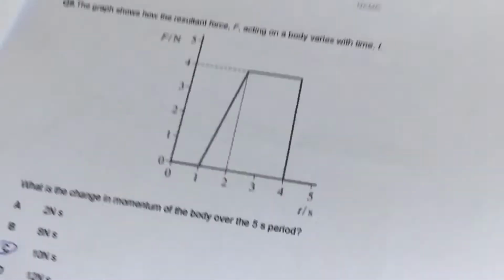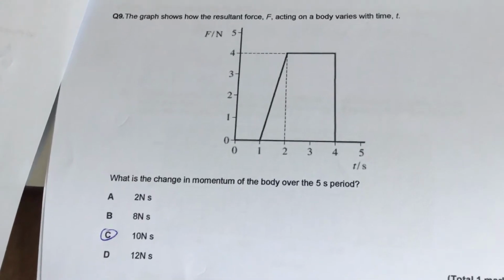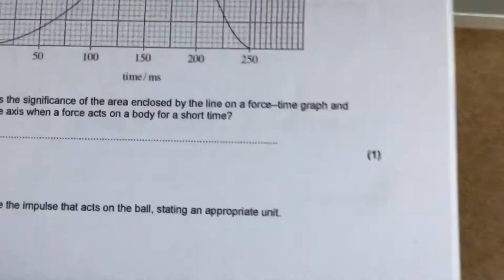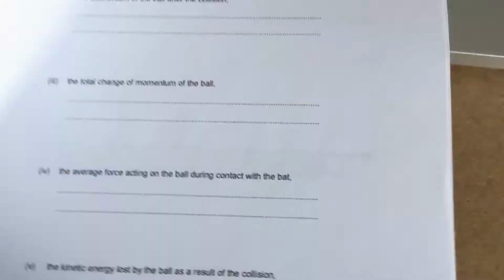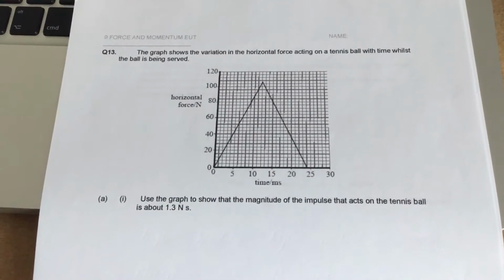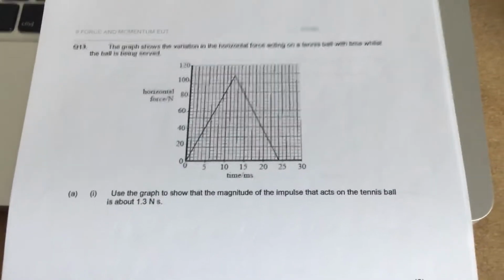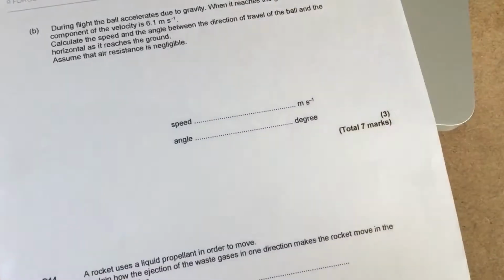And this comes up again. Where is it? Comes up again here. Another one, just the same thing. Find the area under the graph, area of the triangle plus area of the rectangle. It comes up again here, force time graph, and then it comes up somewhere here. Another one. Is that the same? Yes, force time graph. Be careful because it's in milliseconds. That's the only thing with that one. But that's all pretty straightforward.